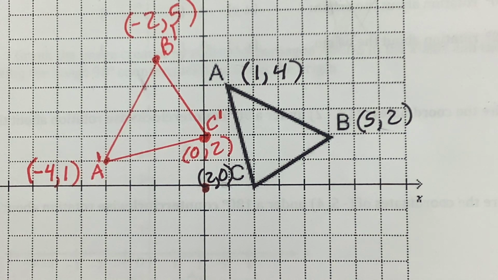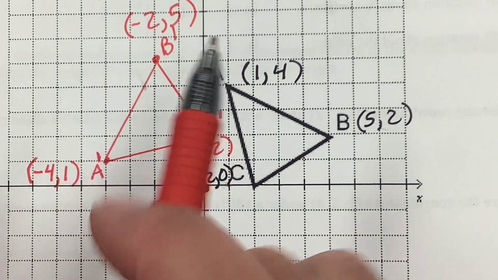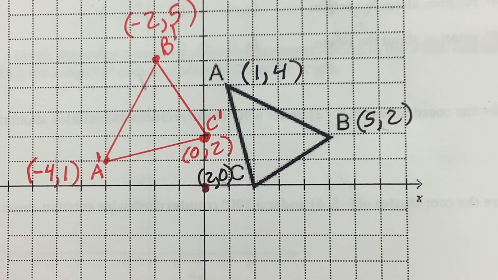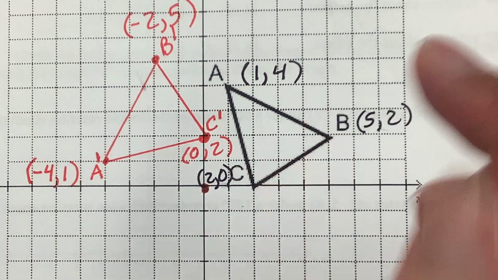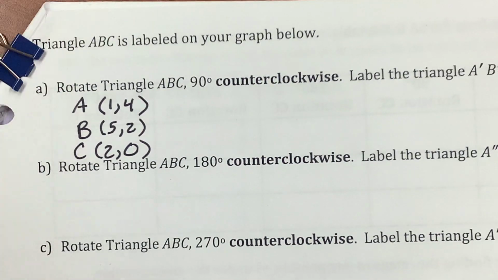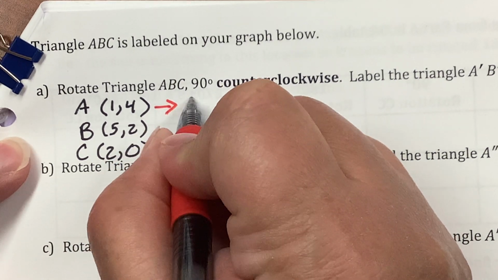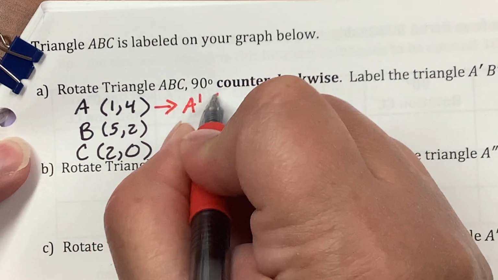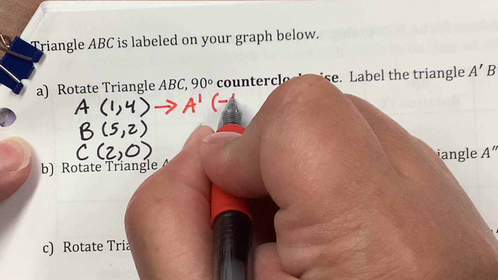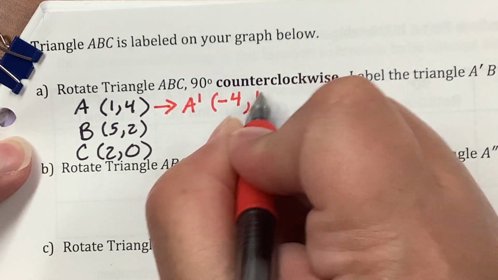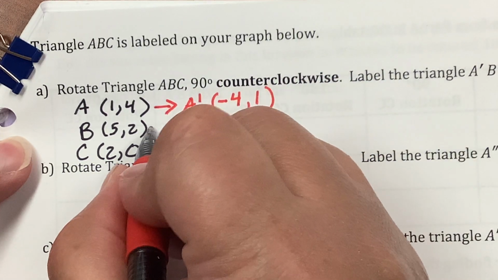I see it. The pattern is you switch the X and Y and you change the sign of the Y. Remember what the word for changing the sign was? Yeah, it's negate. So we're going to switch the X and Y and negate the Y. So to get to A prime, I negate the Y and put it in front, but I leave the X alone at the back.